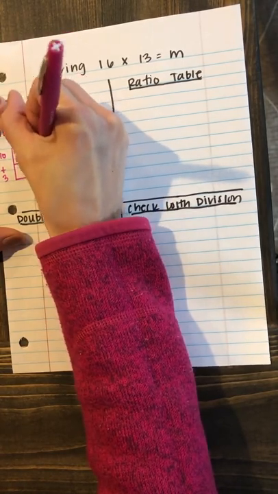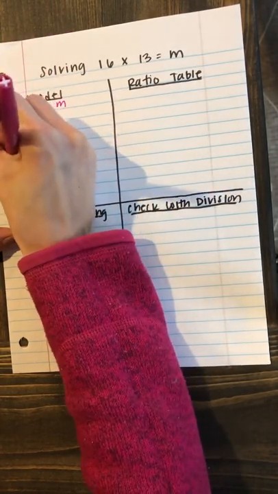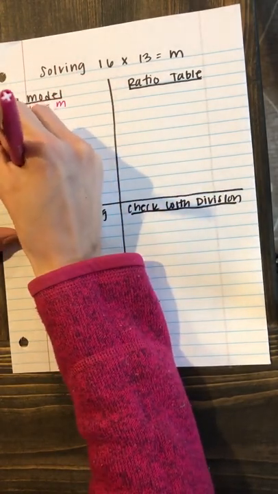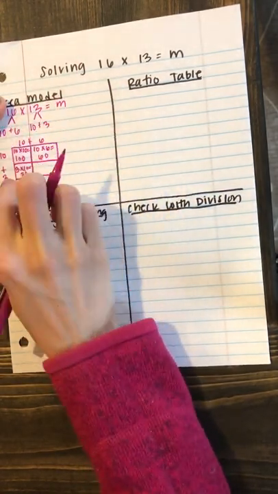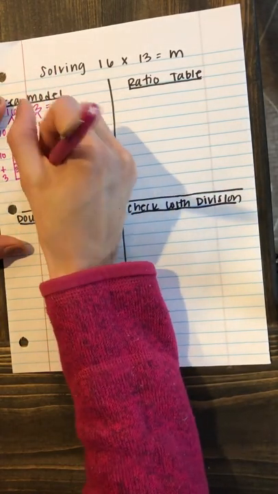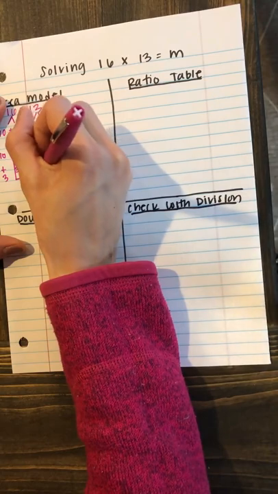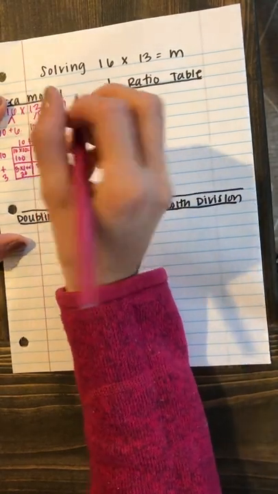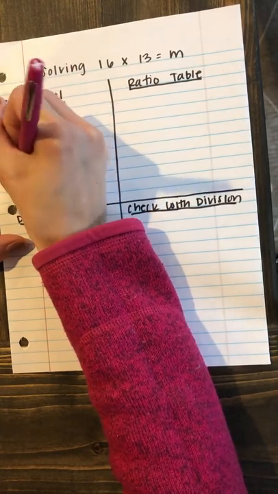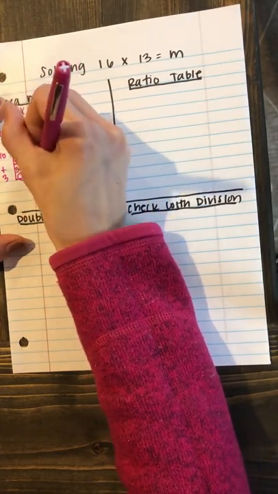Everywhere you see a plus sign, you make a line, and then here it's 10 times 10 equals 100. 10 times 6 equals 60. 3 times 10 equals 30. And then 3 times 6 equals 18.